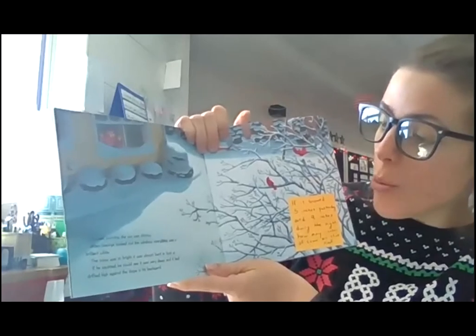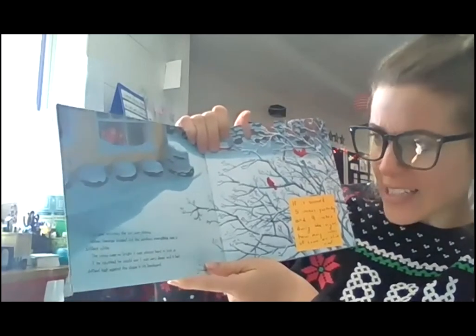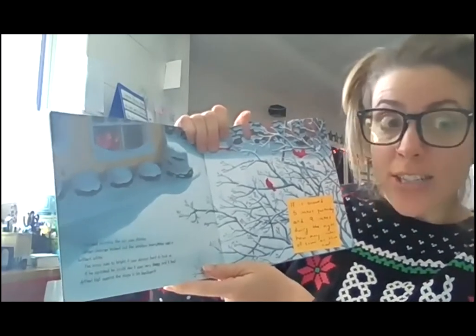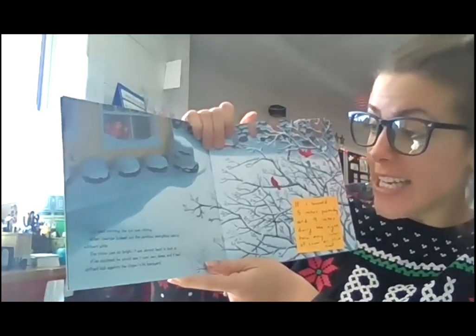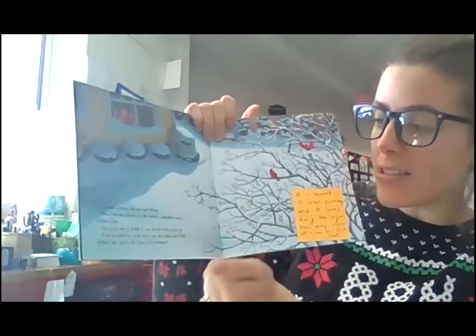The snow was so bright, it was almost hard to look at. If he squinted, he could see it snowed a lot during the night, and the snow was very deep and had drifted high against the slopes in his backyard. Look at all that thick, thick snow.